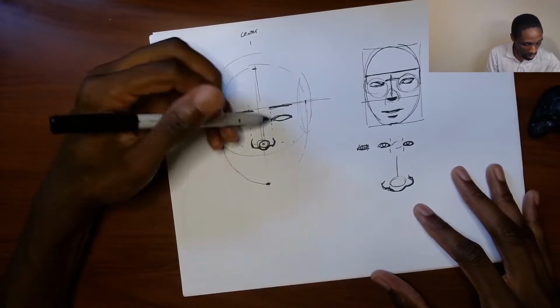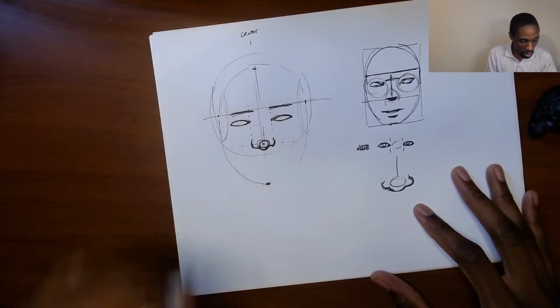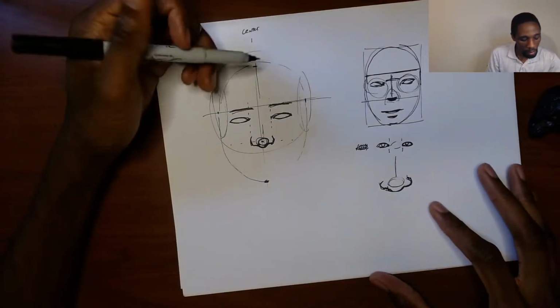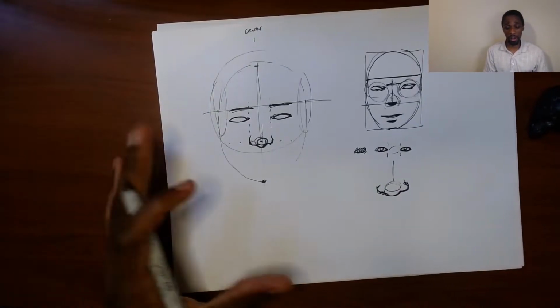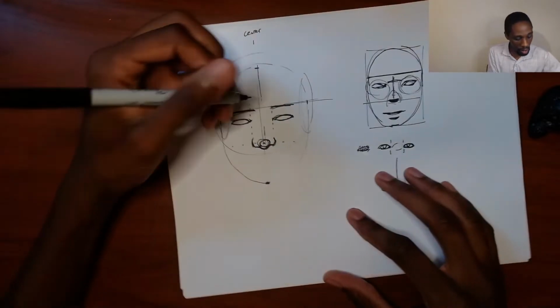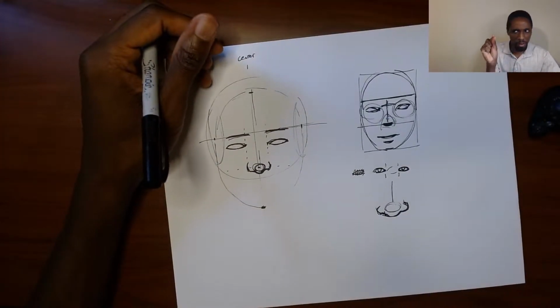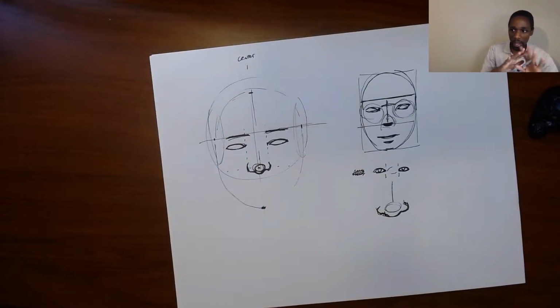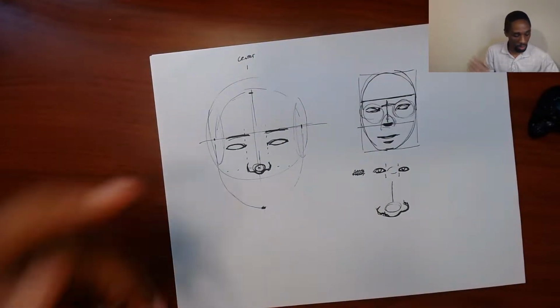It fits inside of that space between your eyes. Depending upon who you're drawing, it may change just a little bit. Sometimes your nose may be a little bit wider, or your eyes may be a little bit wider, but it's on a very small level. It's not going to exaggerate hugely. Okay.